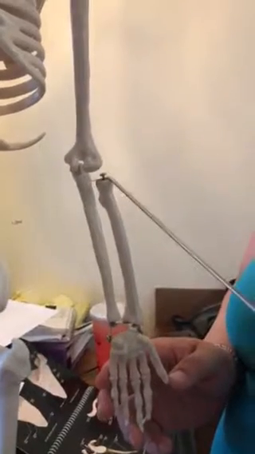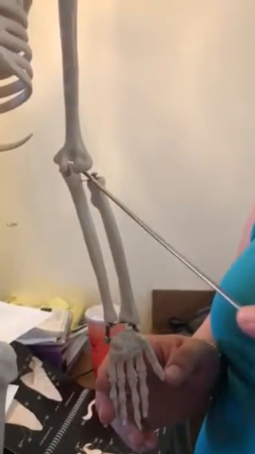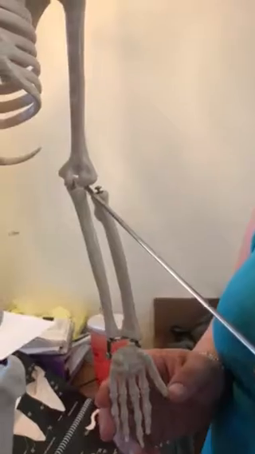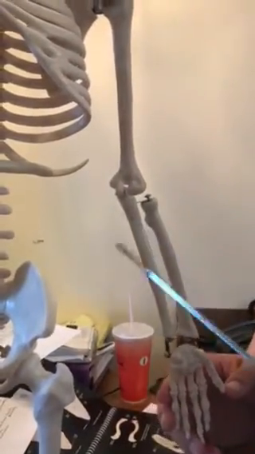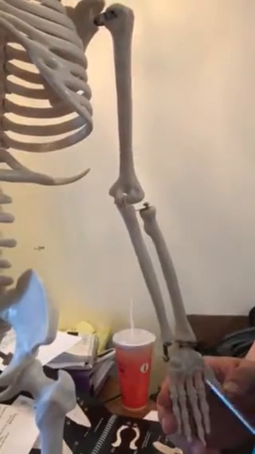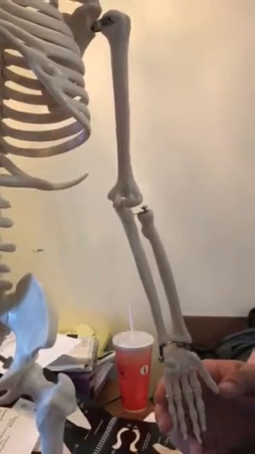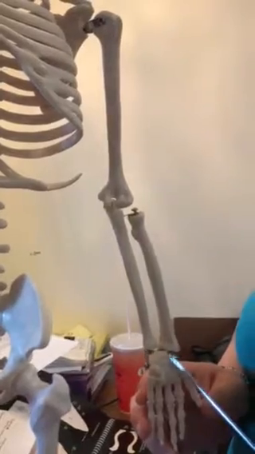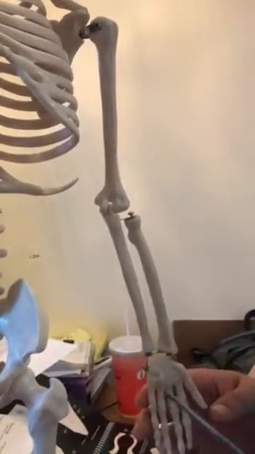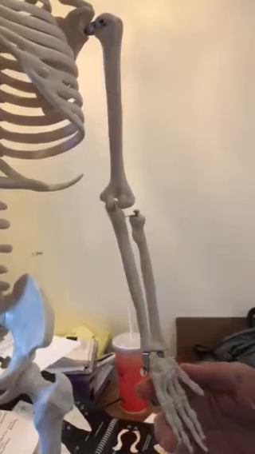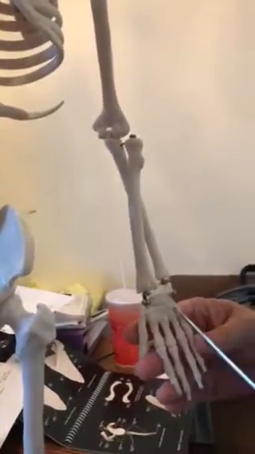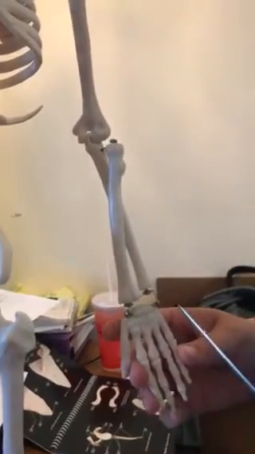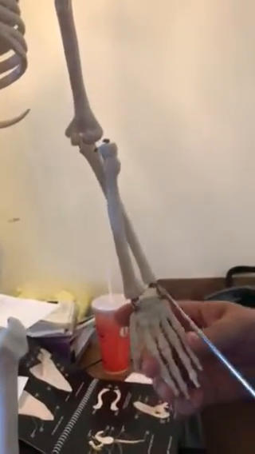The head of the radius is here. It joins with the elbow joint and articulates the radius and humerus. The radial tuberosity joins with the elbow joint and the wrist joint and articulates with the radius and humerus. The styloid process joins with the wrist joint, articulates with the radius and proximal carpals. For the carpus, this skeleton does not show all the individual bones correctly due to this probably right here. But here we go.